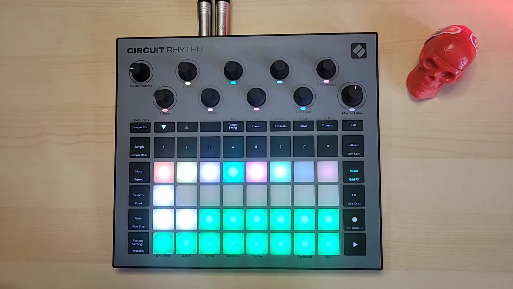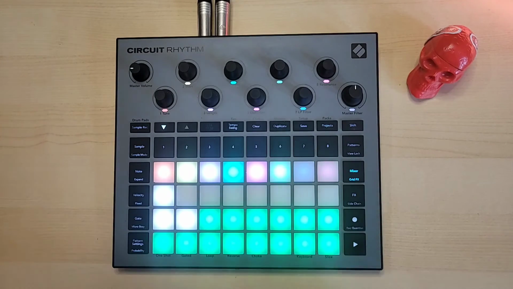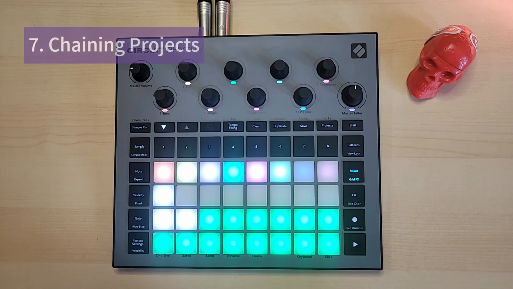Which does take us to my final feature that I did use in the EP that really saved my butt a little bit as I tried to stay only on the Circuit Rhythm. And that is chaining projects entirely.